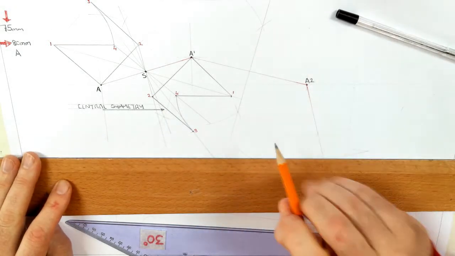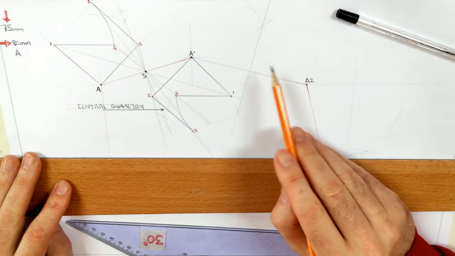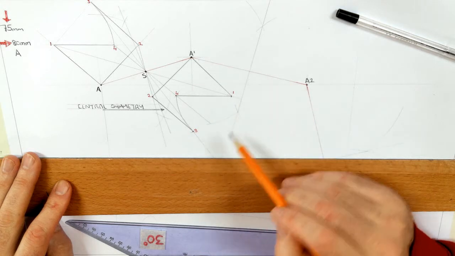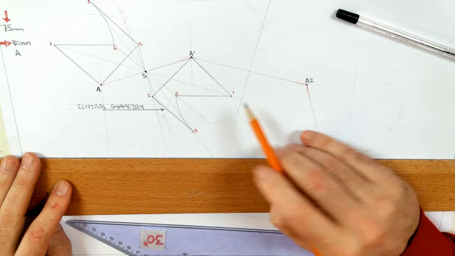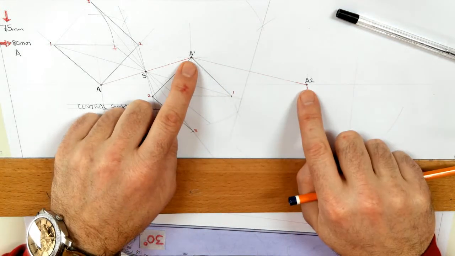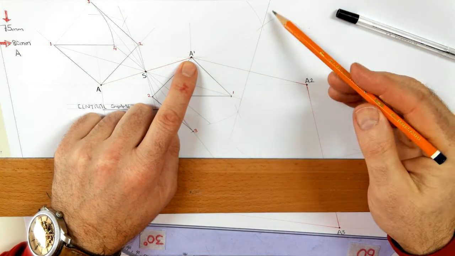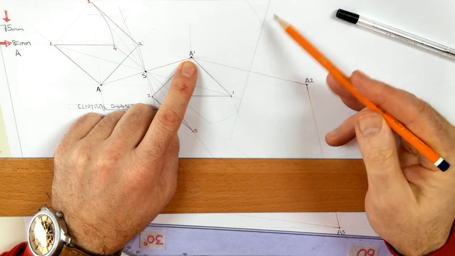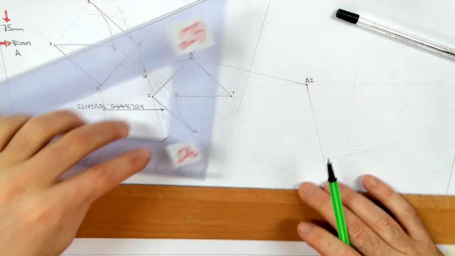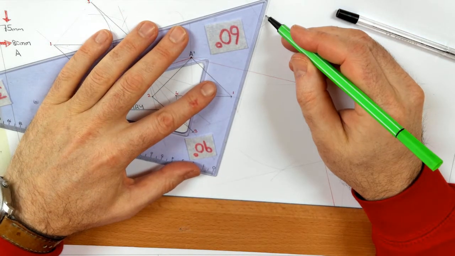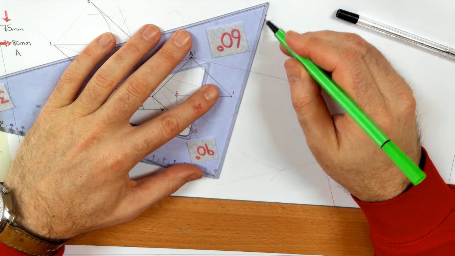Now, the next one from A1 to A2, if I refer to the question, is axial symmetry. And axial symmetry is on an axis. So we've joined the line between A1 and A2. We've bisected that line. So we've produced the axis. I'm going to put in that axis in green to highlight it for you at home.